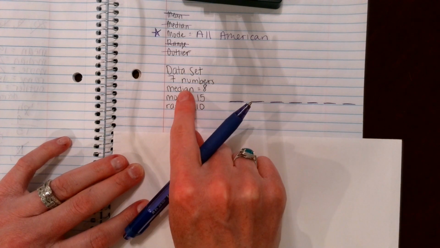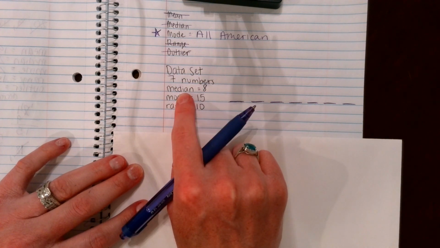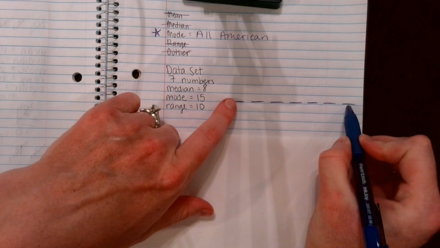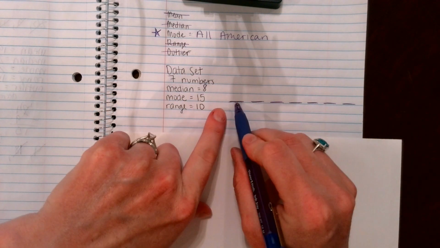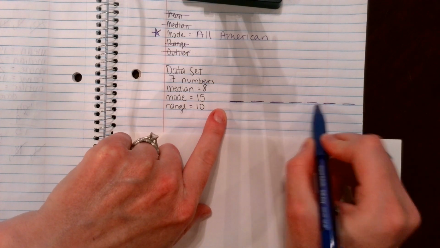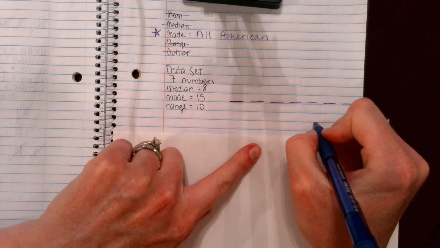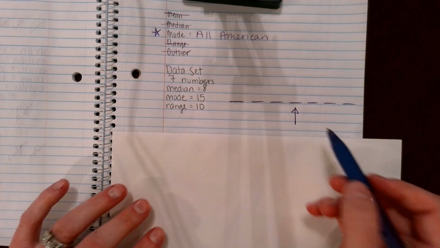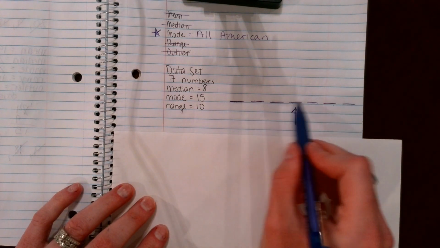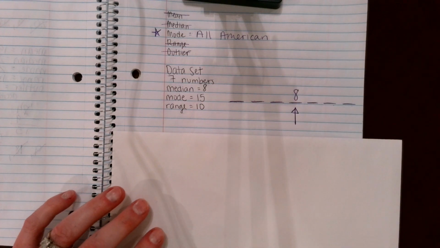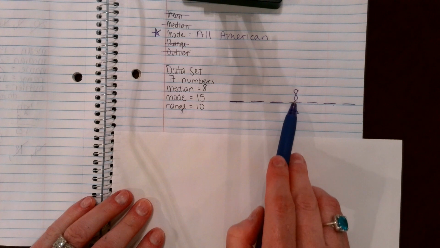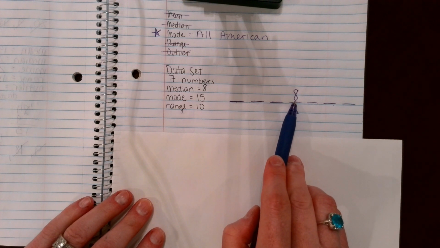Now I know that my median is 8. What is the median? The median is that middle number. So I know this middle space, right? 1, 2, 3, 4, 5, 6, 7, 8. Okay, so this middle number right here, that's the median. There are 3 on this side and 3 on this side. That median is 8. Because it's an odd number of numbers, there's in fact a middle spot for that number. Okay, my median is 8.